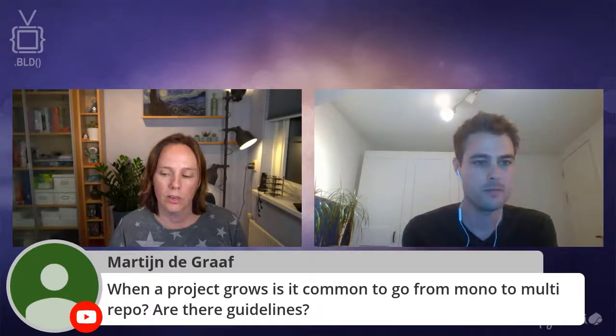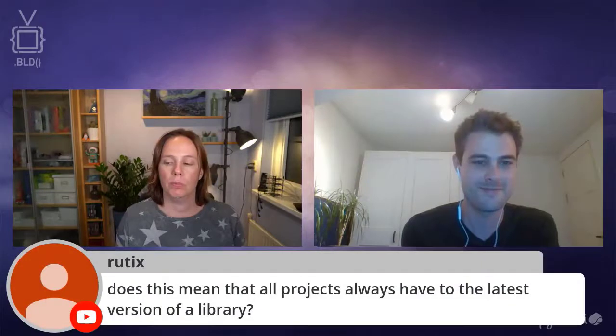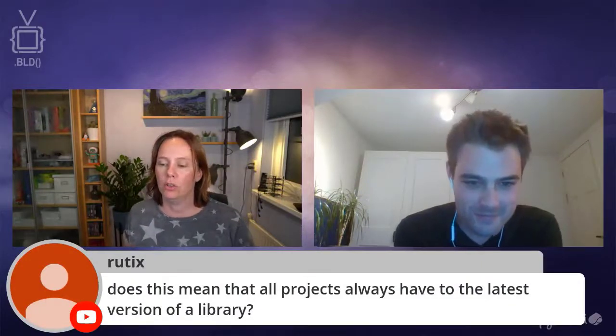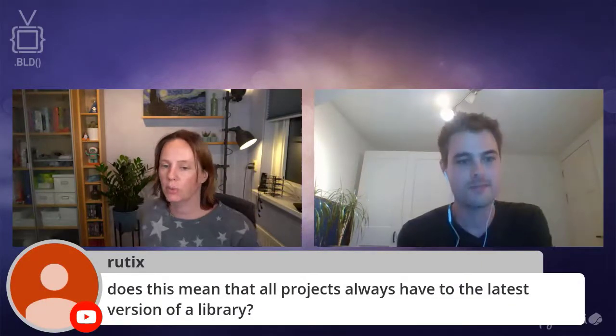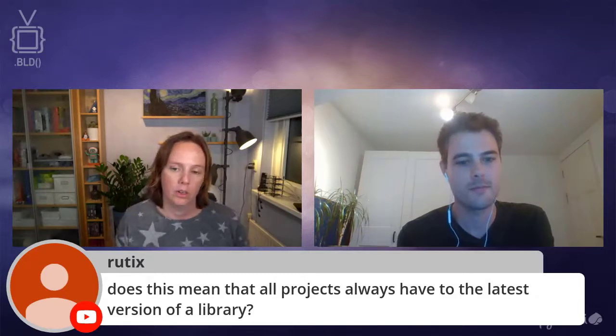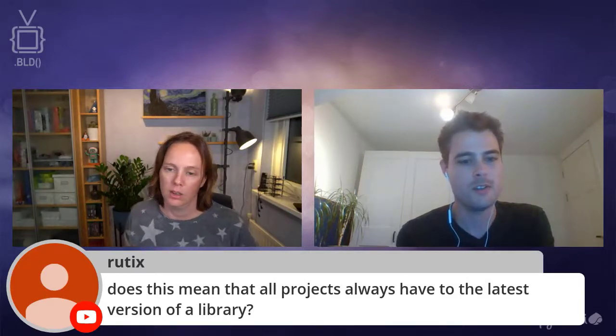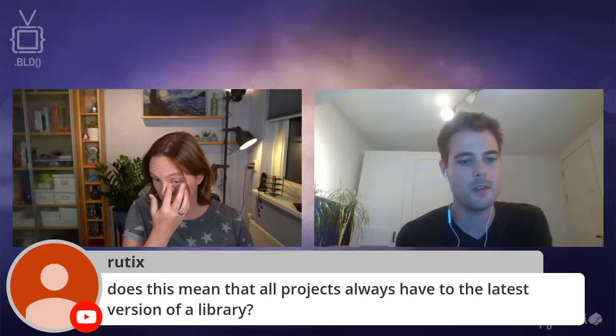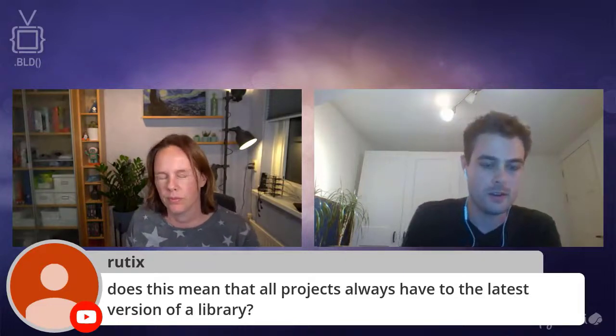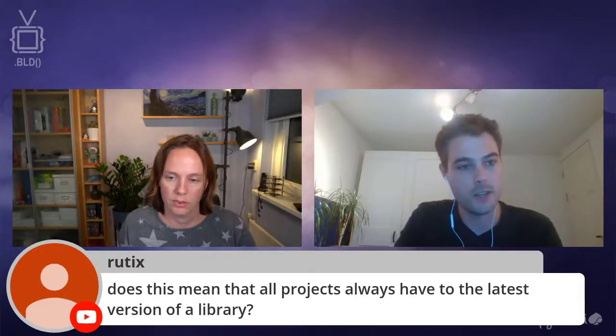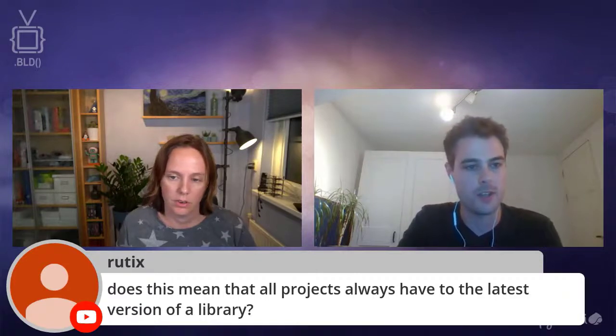Okay. So there's one more question. Rutix asks if this means that all projects always have to use the latest version of a library. Not necessarily the latest version of a library. I guess he's targeting that there's only one package.json in your workspace, which lists all the third-party dependencies.